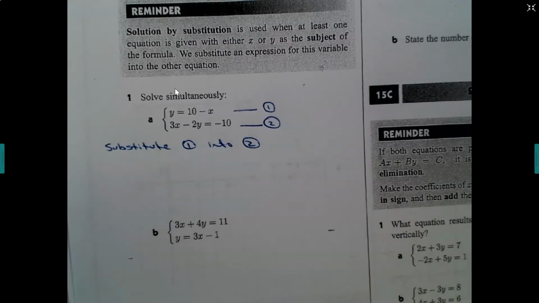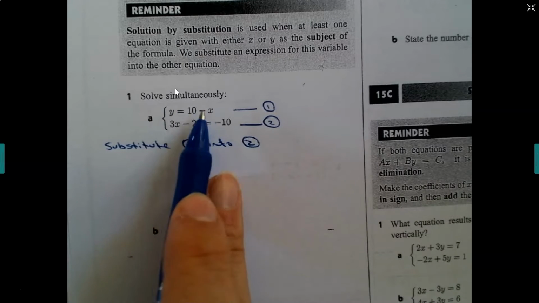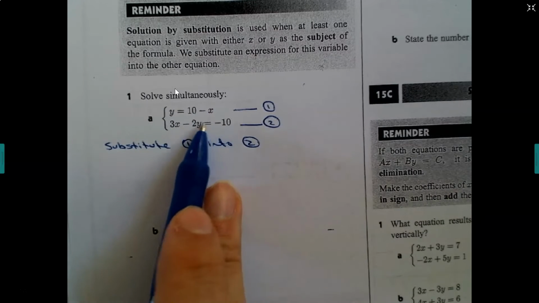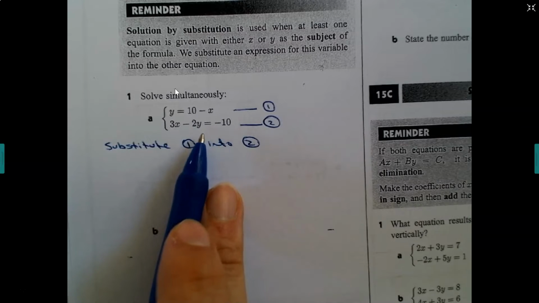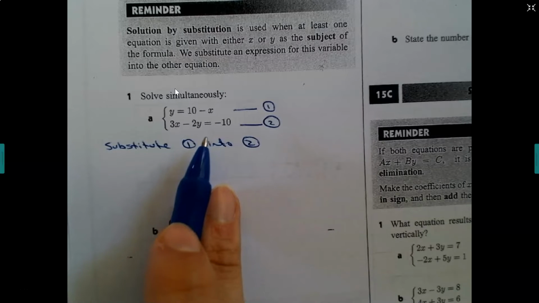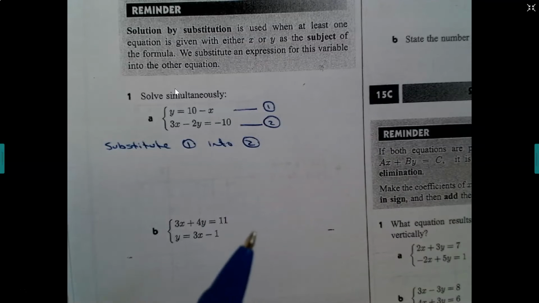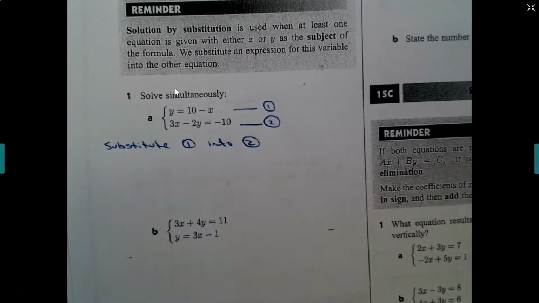Now, the benefit of doing that is that if I substitute this value in here for that value of y, it will mean that in this second equation, I'll no longer have any y's, I'll only have x's. And when I only have x's, I then have the skills to solve the equation. All right, so let's substitute 1 into 2.